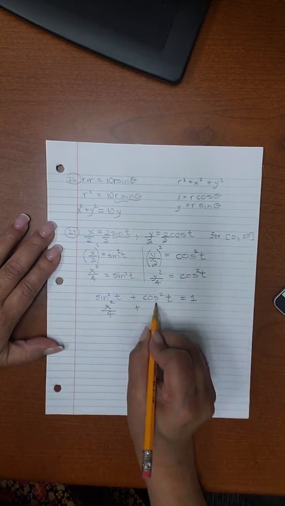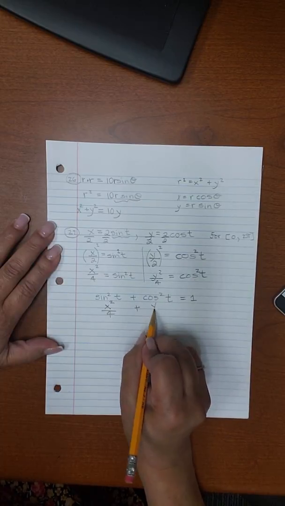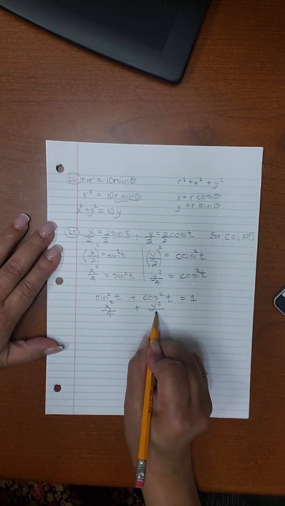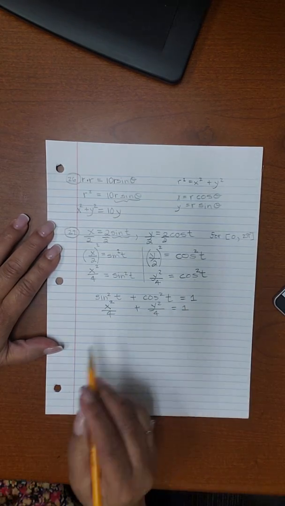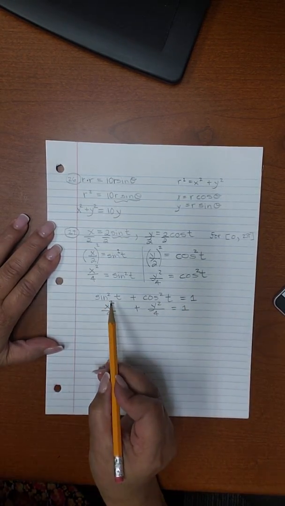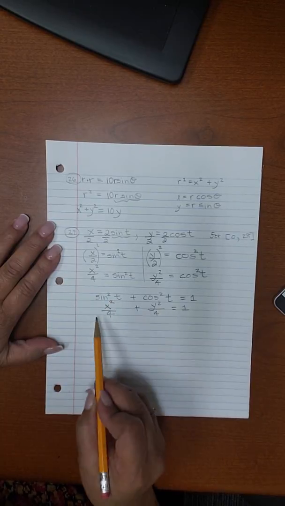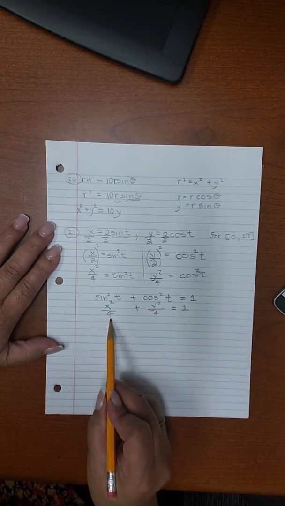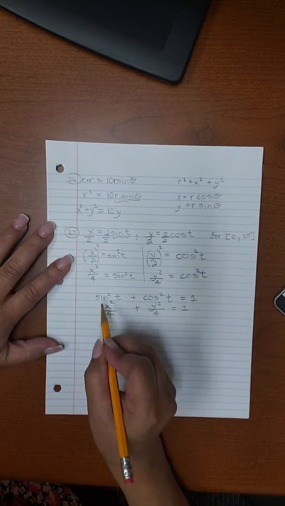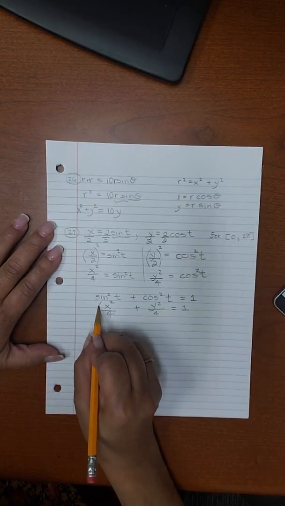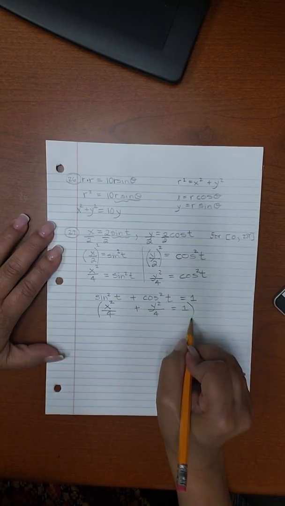And you can replace cosine squared with y squared over 4. Now, in the case where the coefficients of both x squared and y squared are the same, the coefficient here is 1/4, same thing here, you're going to want to express this equation in circle form, because this is a circle when the coefficients are equal.